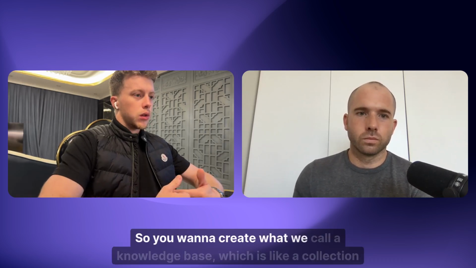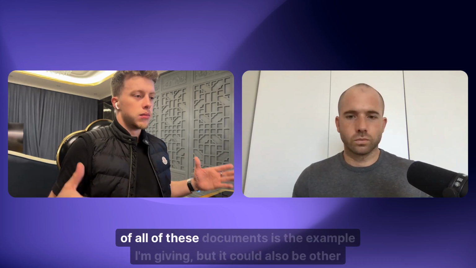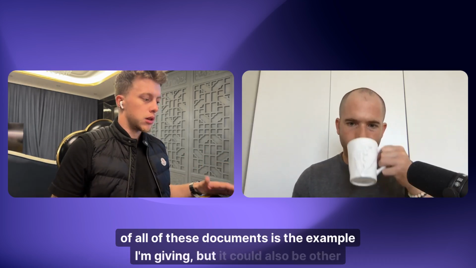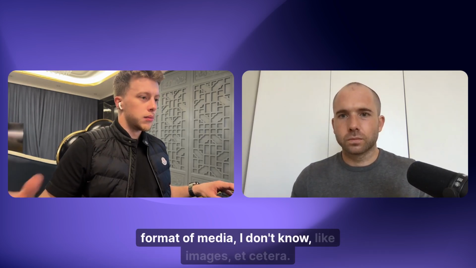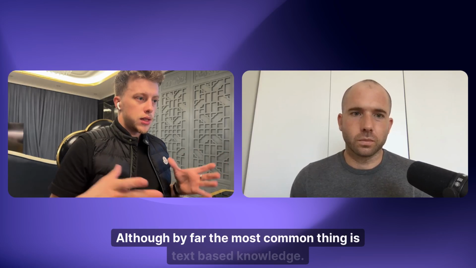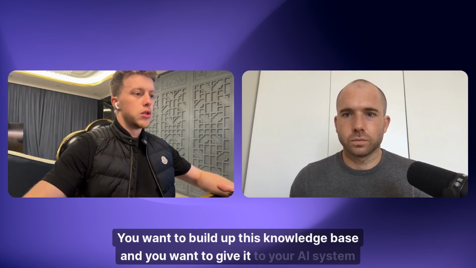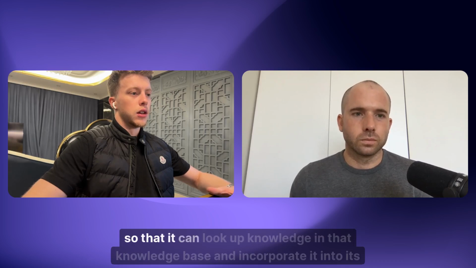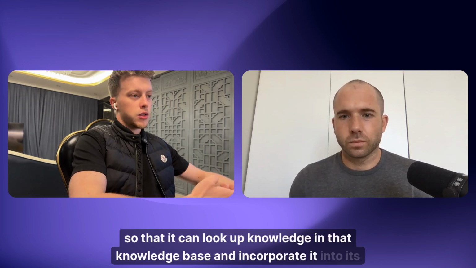So you want to create what we call a knowledge base, which is a collection of all of these documents, is the example I'm giving, but it could also be other formats of media, like images, etc. Although by far the most common thing is text-based knowledge. You want to build up this knowledge base and give it to your AI system so that it can look up knowledge in that knowledge base and incorporate it into its responses.